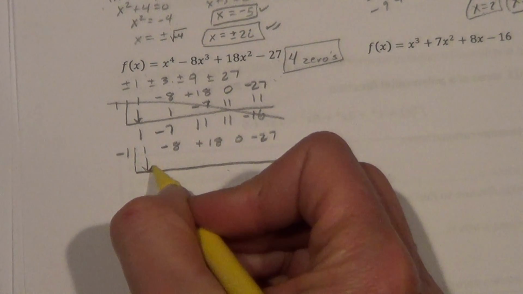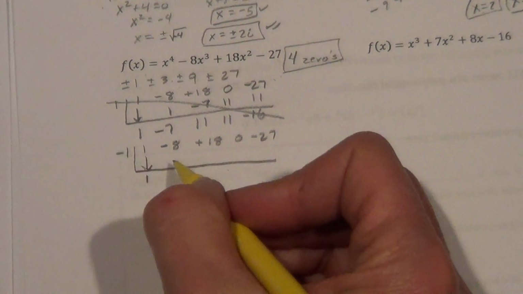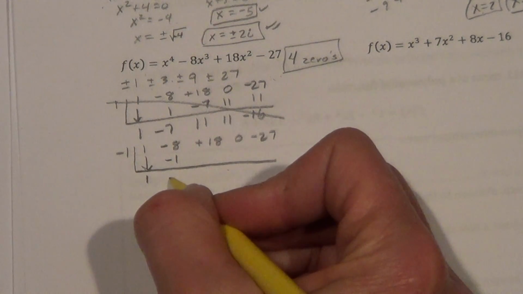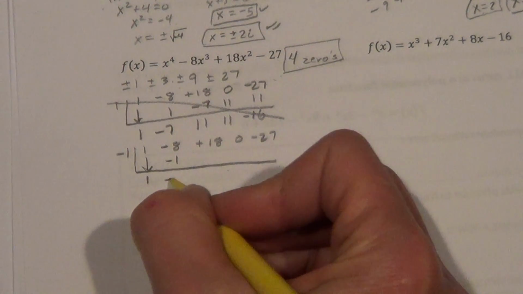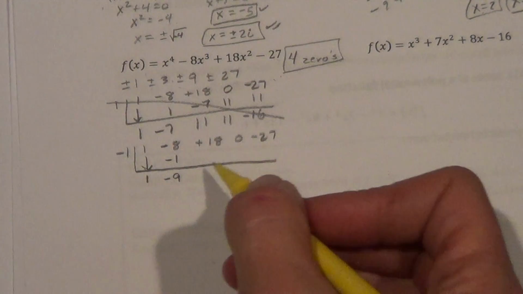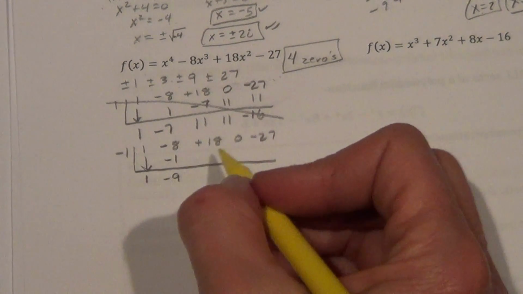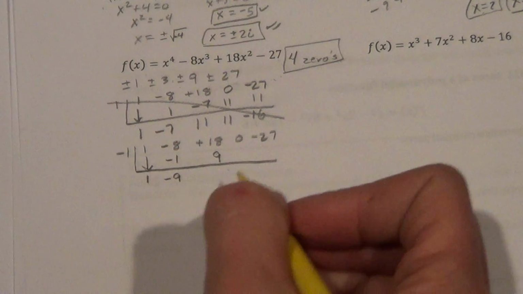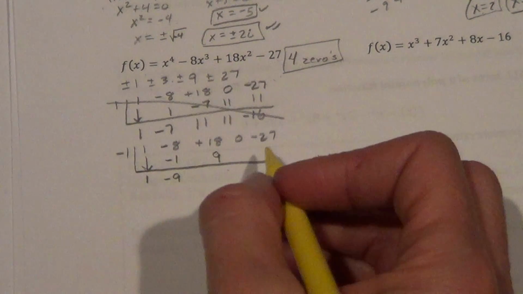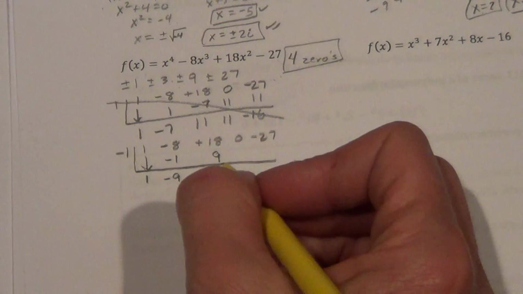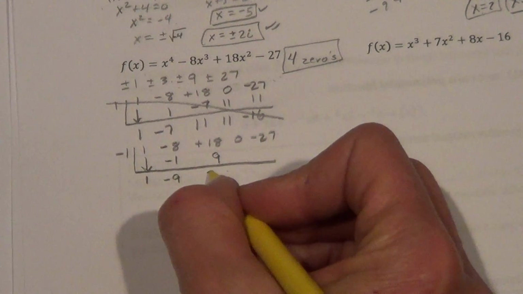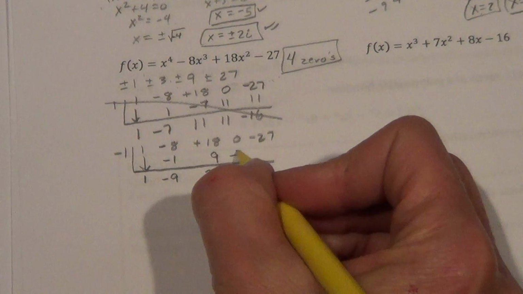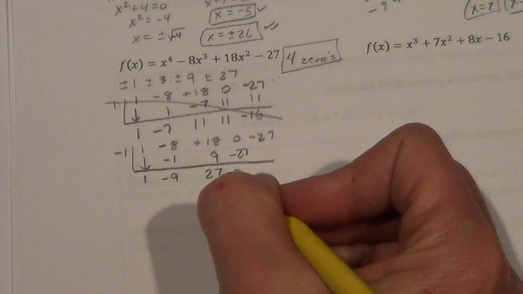Drop down the 1. 1 times negative 1 is negative 1. Negative 8 and negative 1 is negative 9. Negative 9 times negative 1 is positive 9. 18 plus 9 is 27. 27 times negative 1 is negative 27.